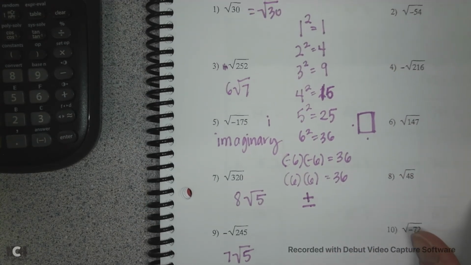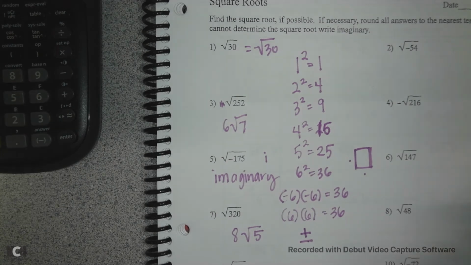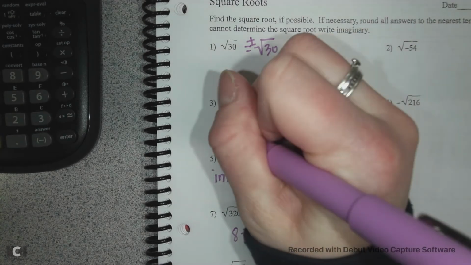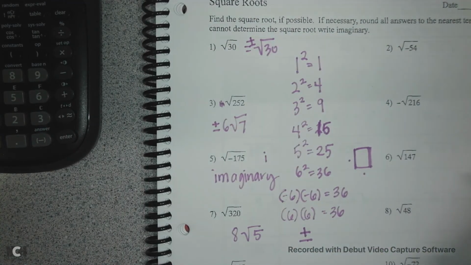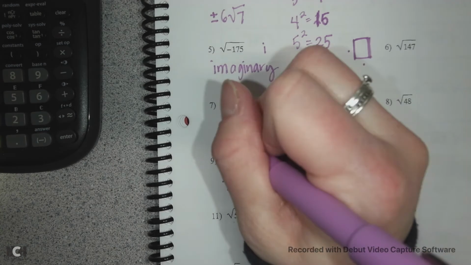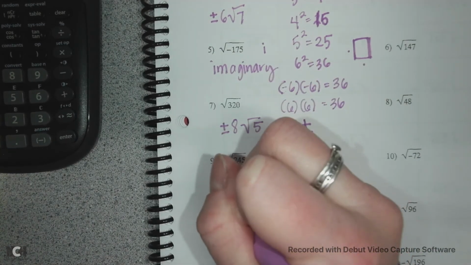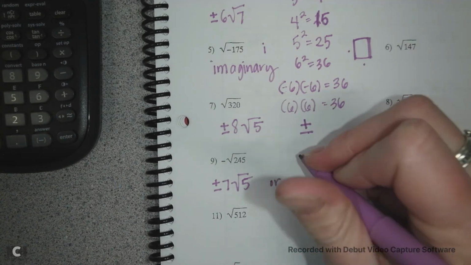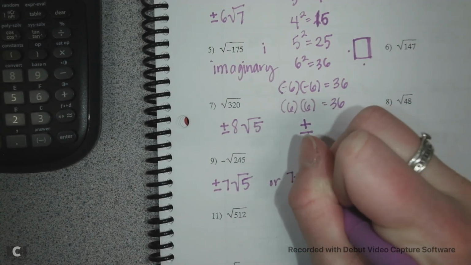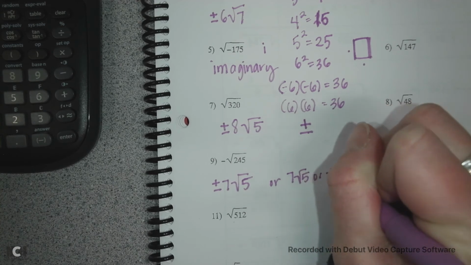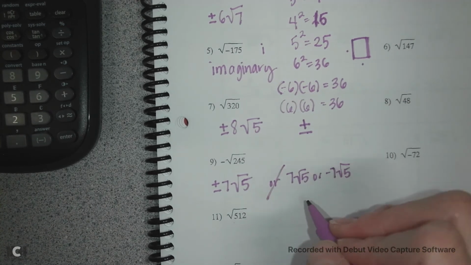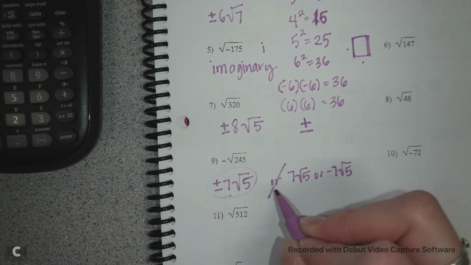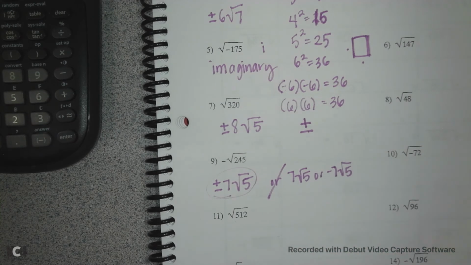So for all square roots, we are going to have a plus-minus sign that goes in the very front. So we could have positive versions of the answers or negative versions of the answers for all of these. Okay, so we're going to just put that little symbol there. Or what you could do is write positive 7 root 5 or negative 7 root 5. Okay, so these are your two options for answers. You can write the plus-minus symbol and just one of them, or you could write out the positive version and the negative version.